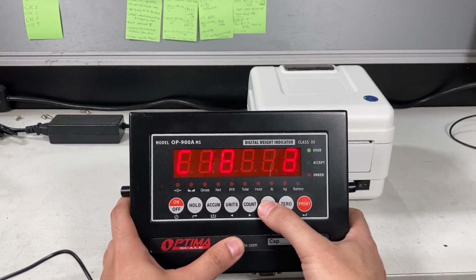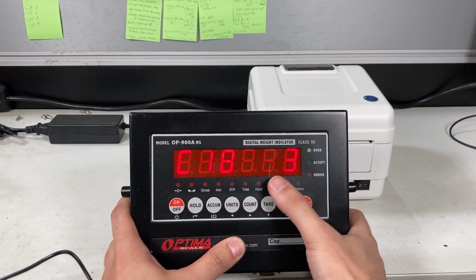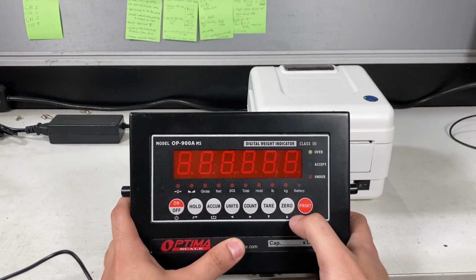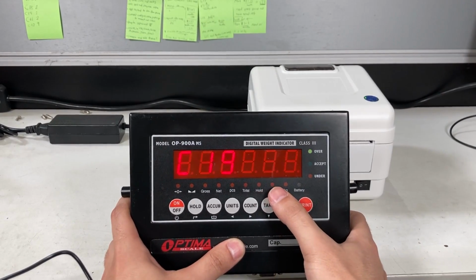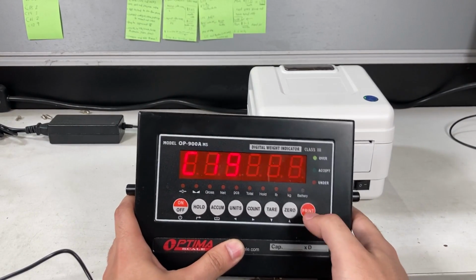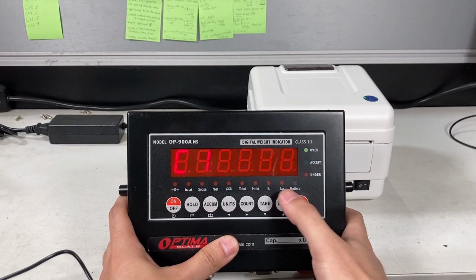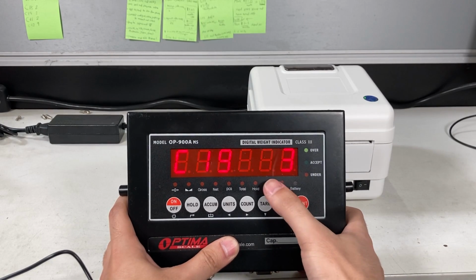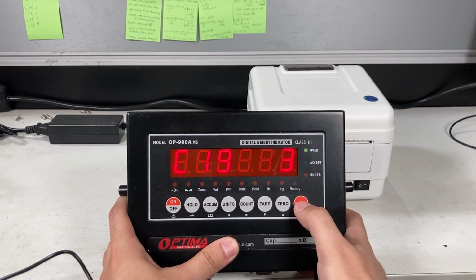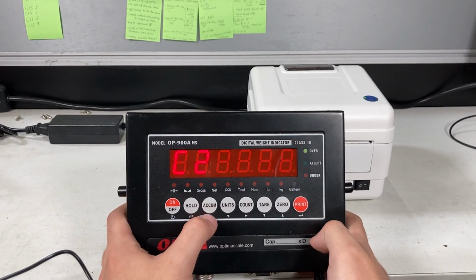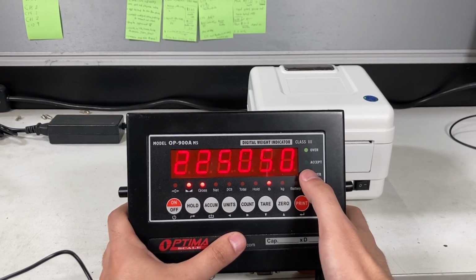C18, make sure it's 3, so you go up, down. C18 has to be 3. And C19. C19, also 3, which is the default. After you make sure the 2 settings are set, those are the only 2 settings you need to worry about.